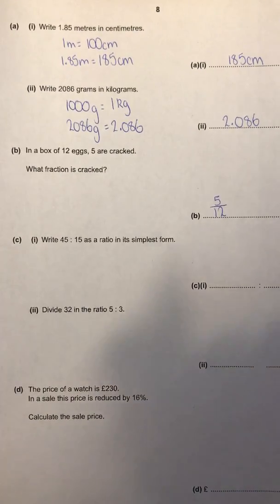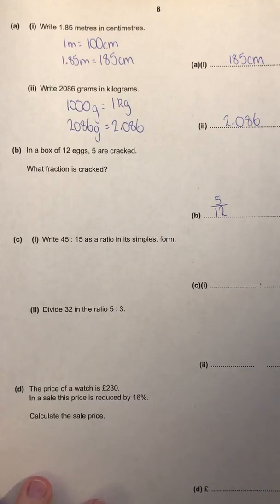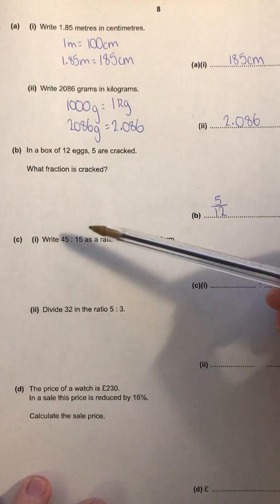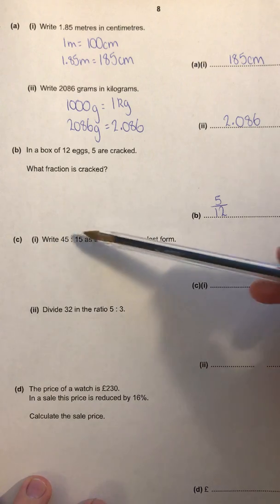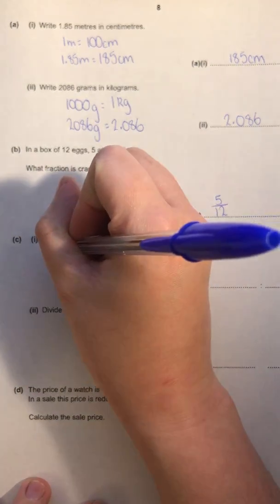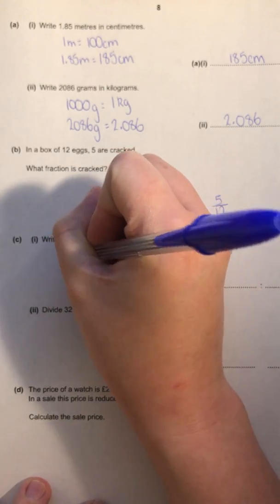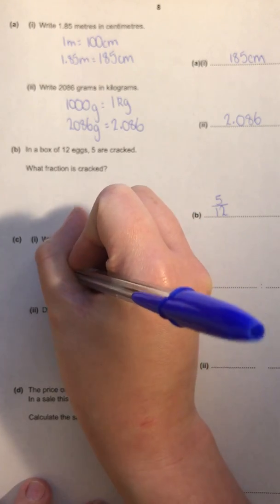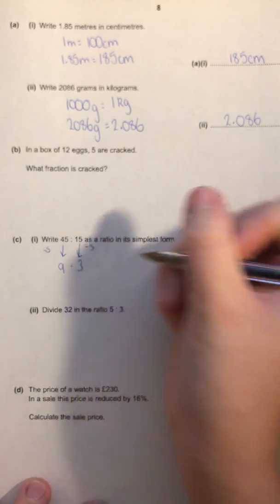Part C. Write 45 to 15 as a ratio in its simplest form. Okay, now there's a couple of ways you could do this. I would probably break it down. I think about what times table 45 and 15 are both in. They're both in the 5 times table. So if I divide both of these numbers by 5, I end up with 9 to 3.